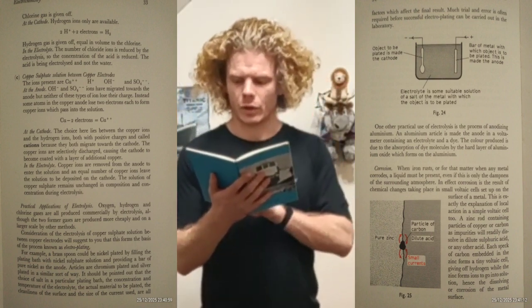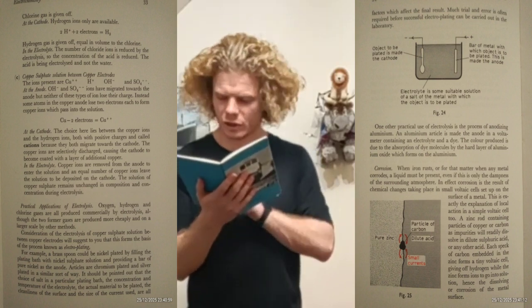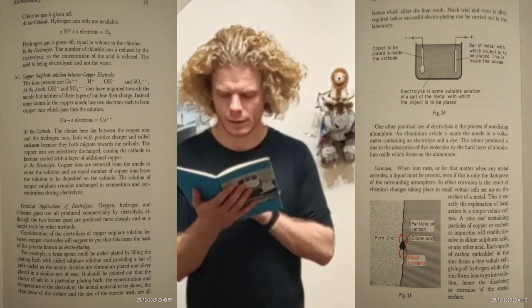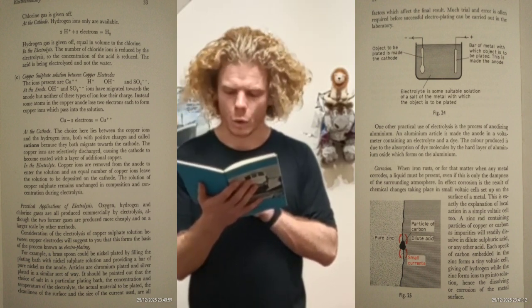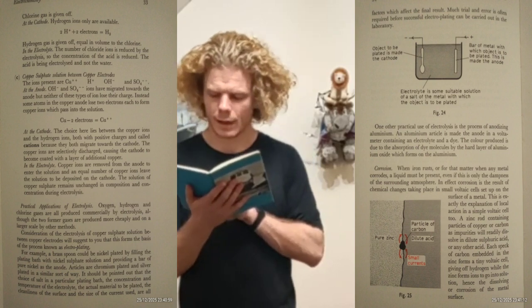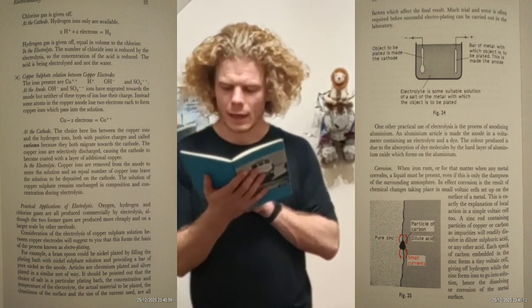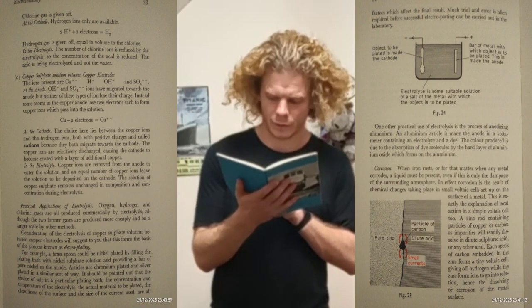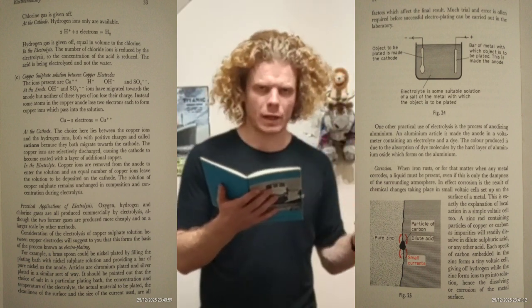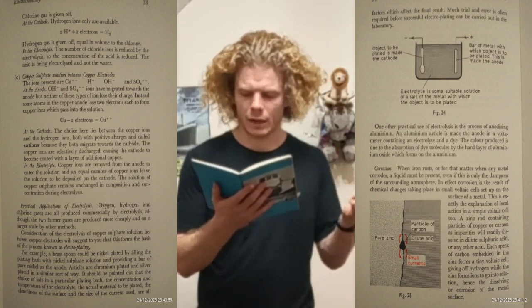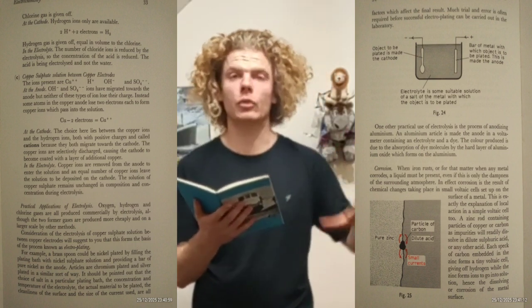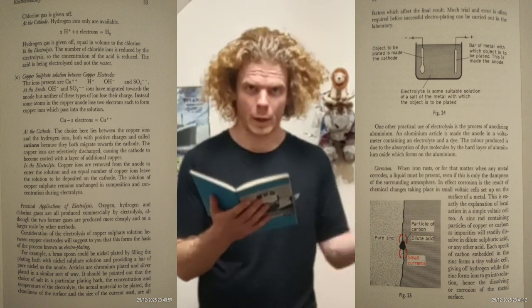Practical applications of electrolysis. Oxygen, hydrogen, and chlorine gases are all produced commercially by electrolysis, although the two former gases are produced more cheaply and on a larger scale by other methods. Okay, electrolysis is somehow used, it isn't really explained so far, to make oxygen, hydrogen, or chlorine gases. So that whole thing is to produce things, to make money.